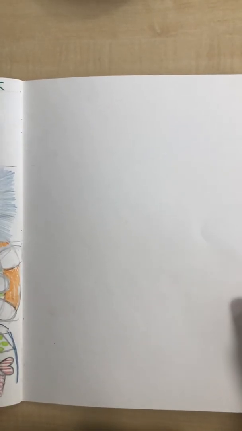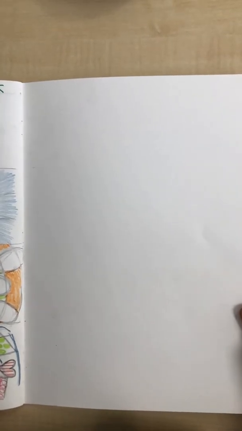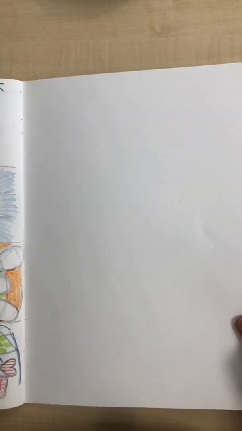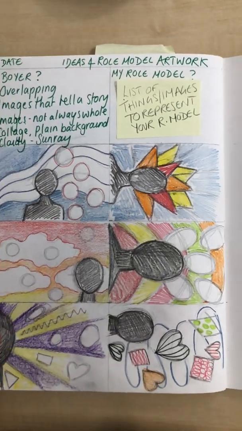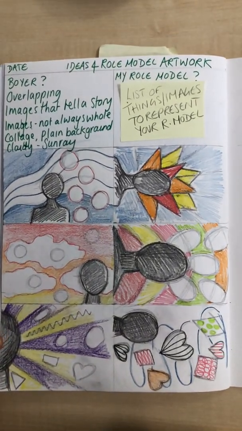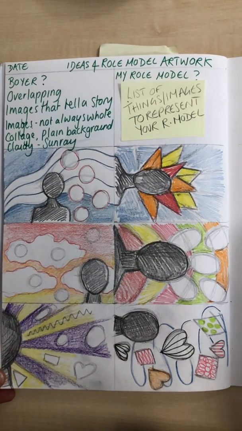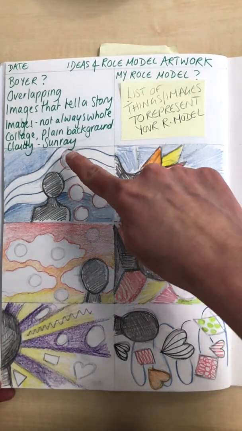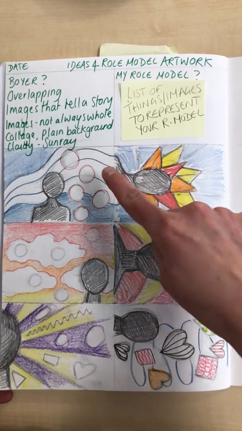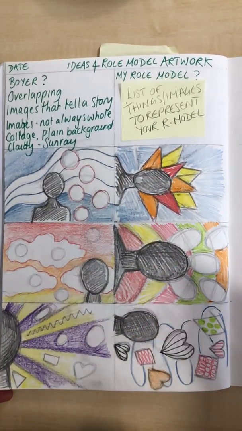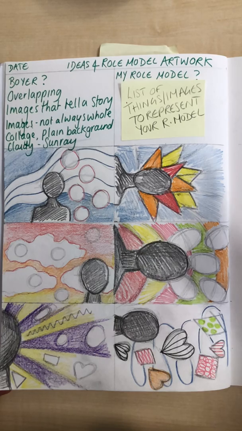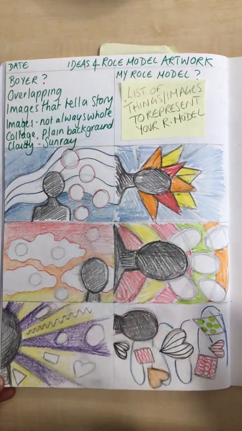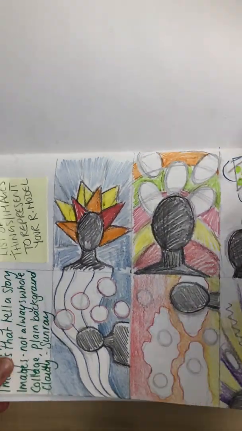Right, Year 9, today we are going to create 6 rough, small ideas for our role model artwork. We sometimes call these thumbnails in art. You can see I've got some examples here. We're going to be creating 3 portrait ideas. 1, 2, 3. Sorry, they're landscape. 3 landscape ideas. 1, 2, 3. And 3 portrait ideas. You see?